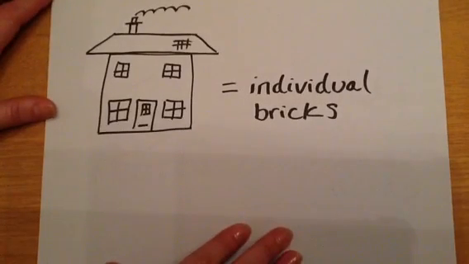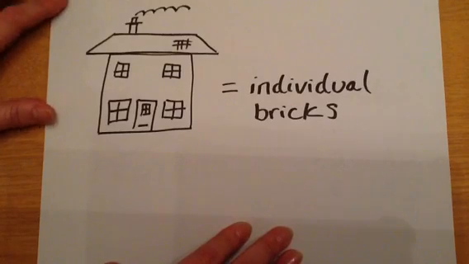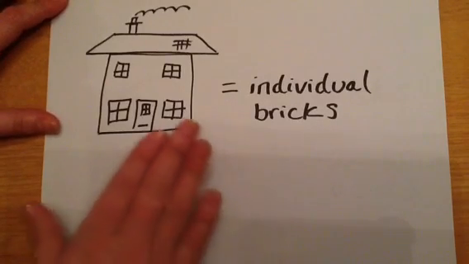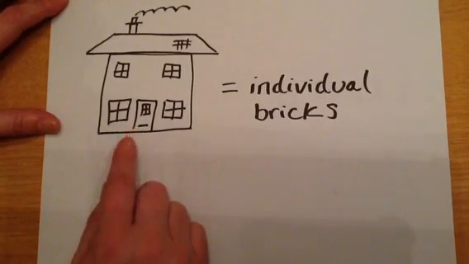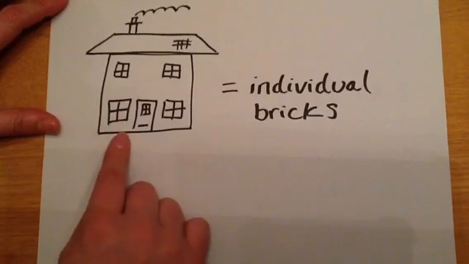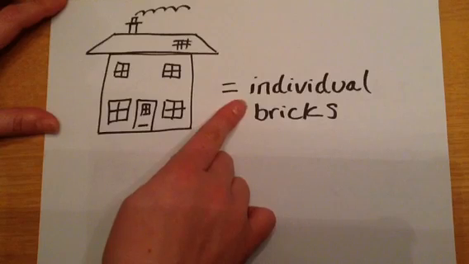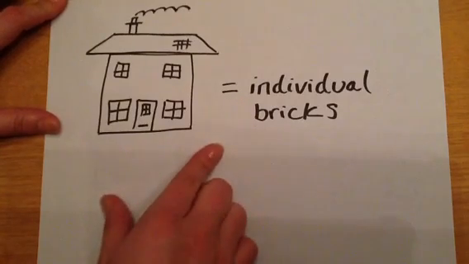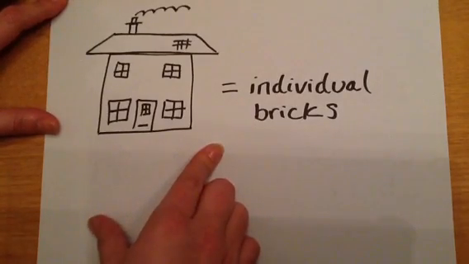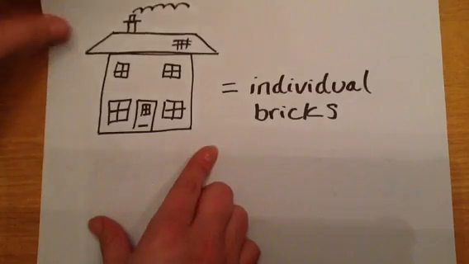This video is all about the individual building blocks that make up proteins. Now, before we talk about proteins, I want you to think about if you need to build a house, what it is that you'd need. So to build a house, you need to start with individual bricks. And this is how you should think of biological molecules like proteins, carbohydrates and lipids.